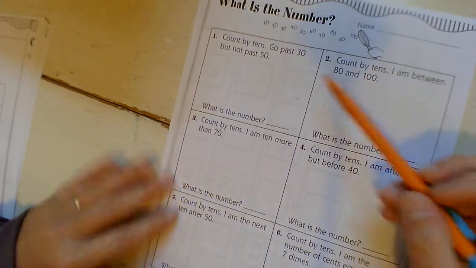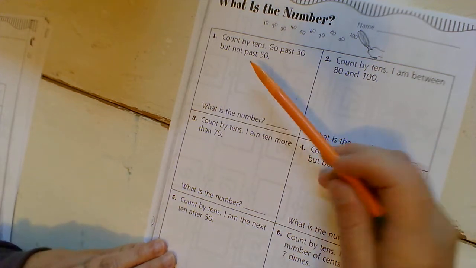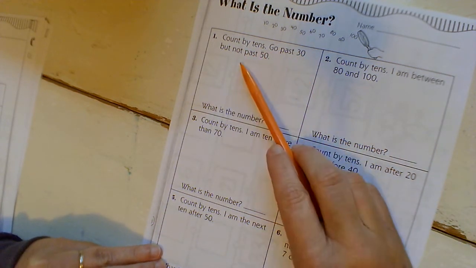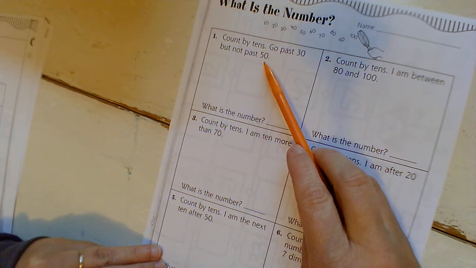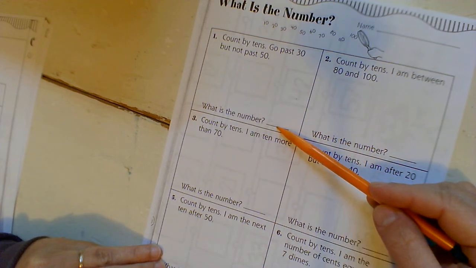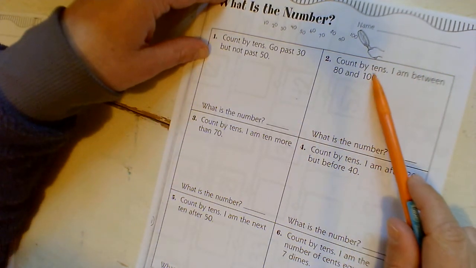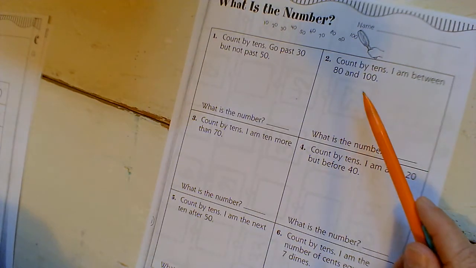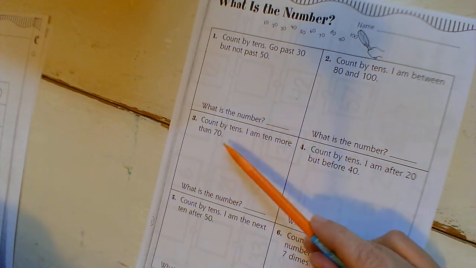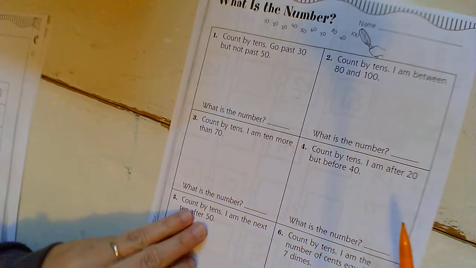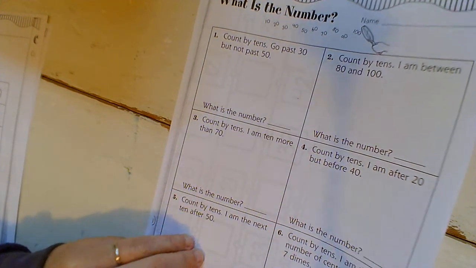It's a mystery number and it's counting by tens. So it says count by tens, go past 30, but not past 50. What is the number? So you have to use your hundreds chart to help you figure out the number. Count by tens. I am between 80 and 90. Count by tens. I am 10 more than 70. Okay, so this has a whole bunch of clues, and you're going to try and figure out the numbers. That is a super fun one.